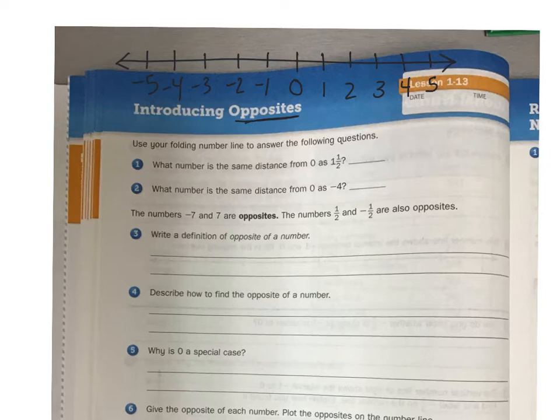So it's asking what number is the same distance from 1 and 1/2. So the first thing we need to do is we need to identify where 1 and 1/2 is. 1 and 1/2 is going to fall in between here, where in between 1 and 2.